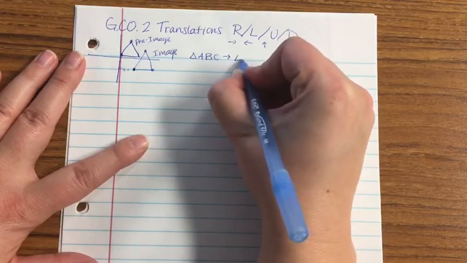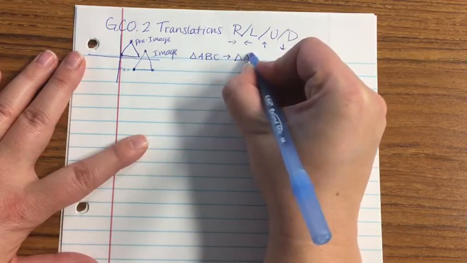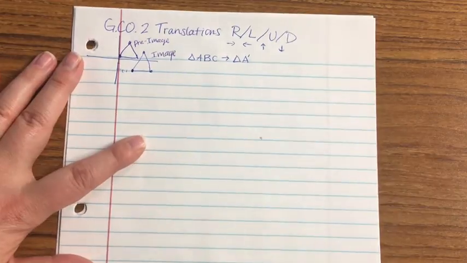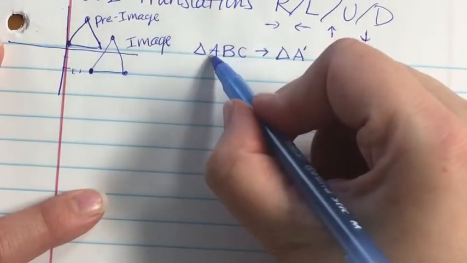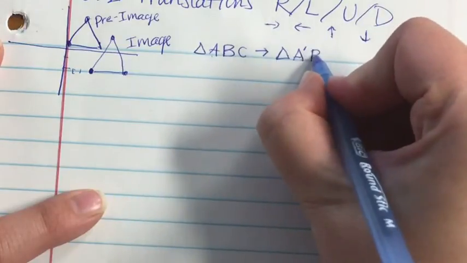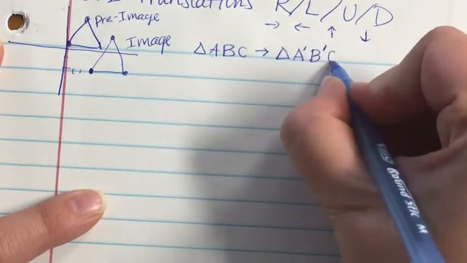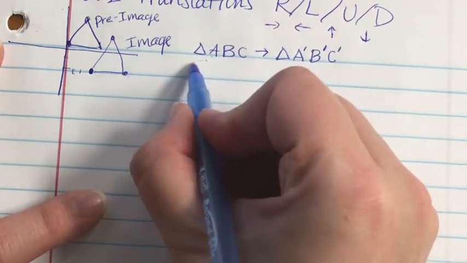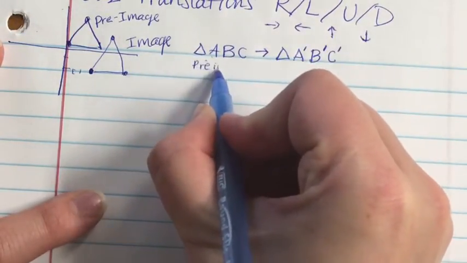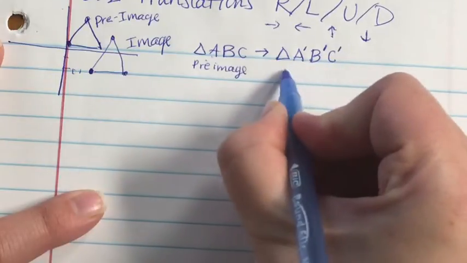Triangle, and then A with a prime, that little mark that looks like an apostrophe. So A turned to A prime. B turned to B prime. What do you think C would turn to? C prime. So this is the pre-image again, and this is the image.